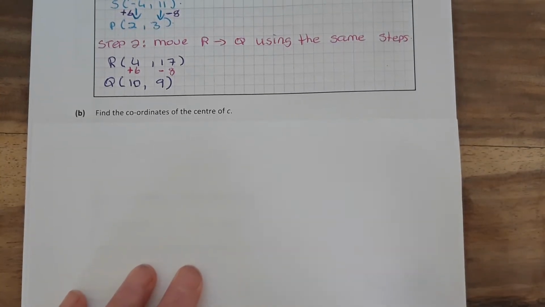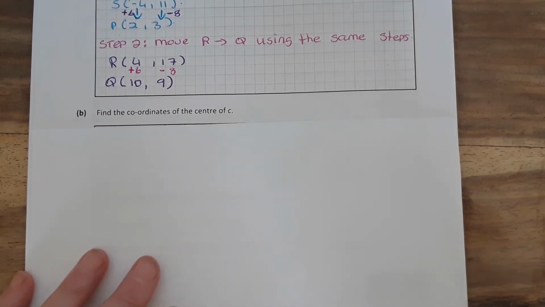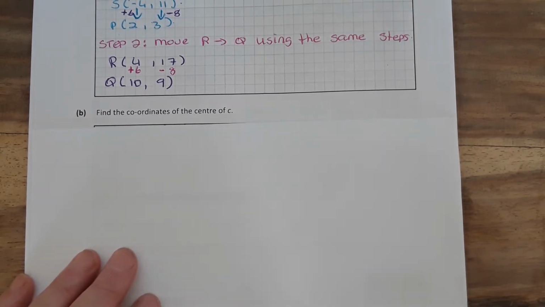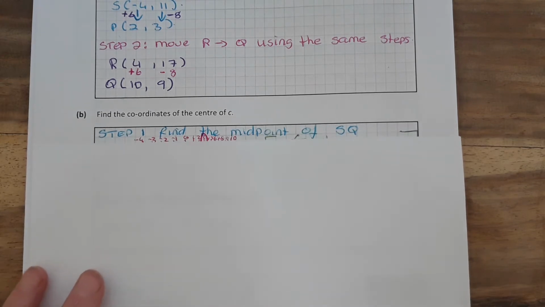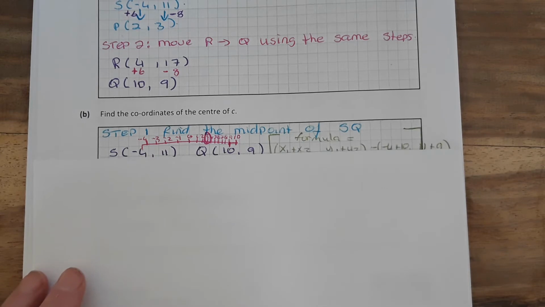Now, you need to find the coordinates of the centre of C. Well, to get the centre of C, you want to get the midpoint of either the line R to P or S to Q, because they go through the centre of the circle and the middle of those will be your centre. Okay, so first of all, I'm going to use SQ, find the midpoint of SQ.